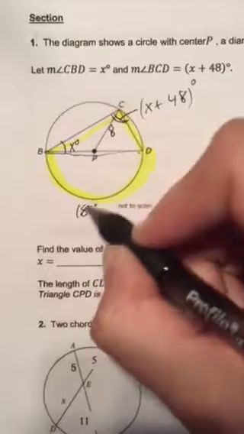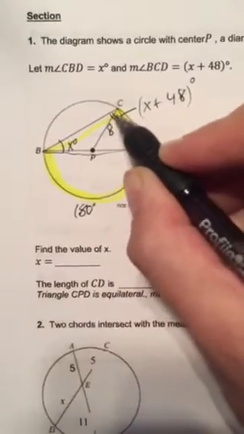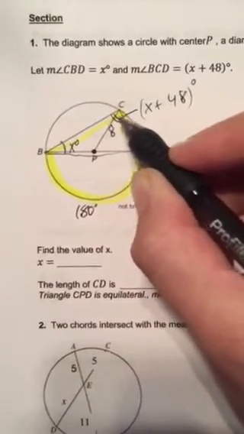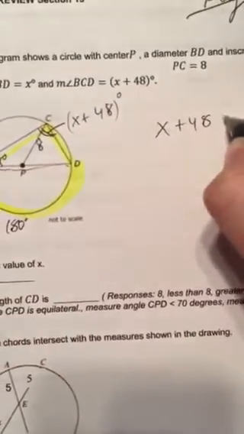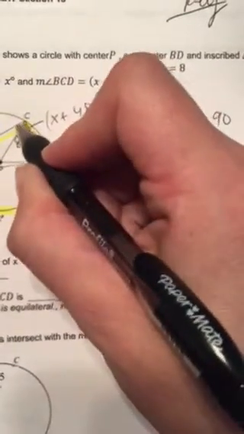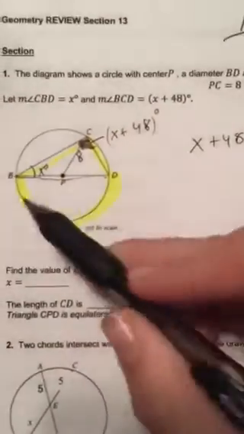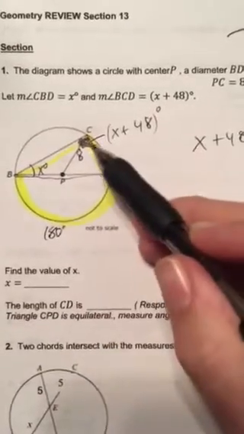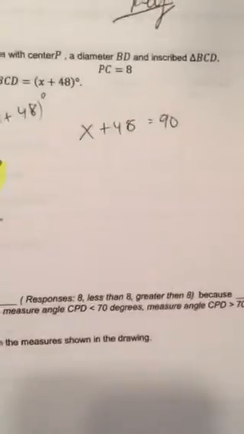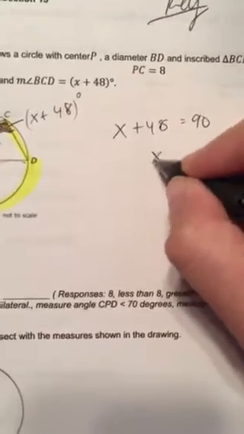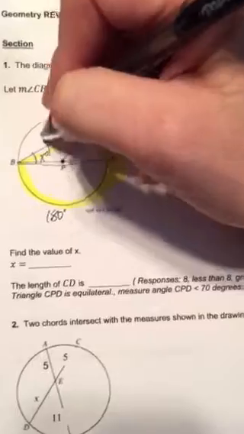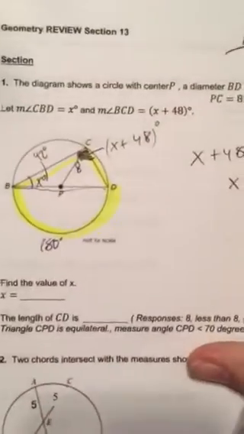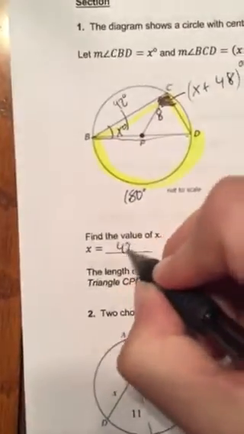So if I take half of 180, that would give me this measure right in here, which would be 90 degrees. So we're going to set this little guy, X plus 48, equal to 90. Again, ice cream is double the cone. Then we solve. Subtract 48 to the other side. X is equal to 42. Easy peasy, lemon squeezy. That's 42 degrees.